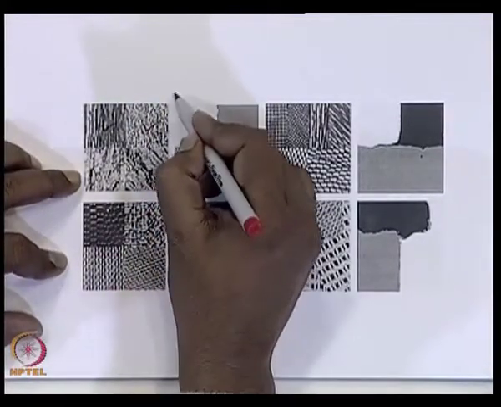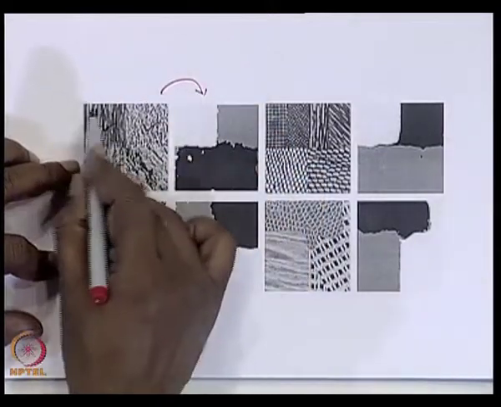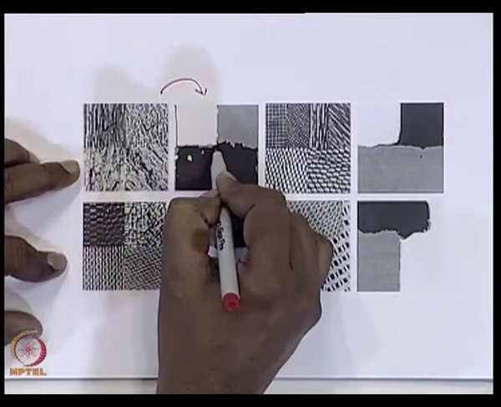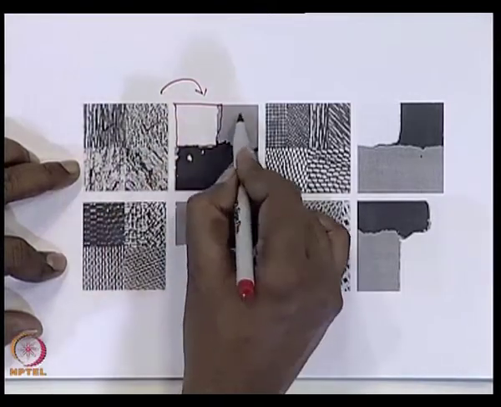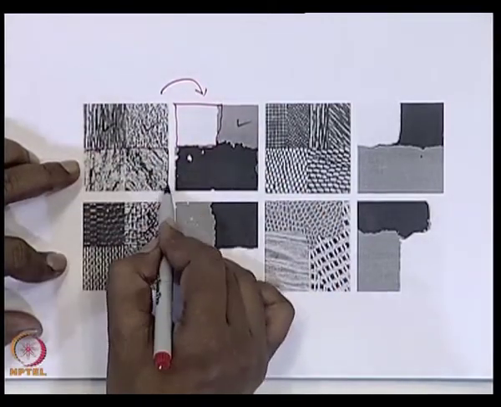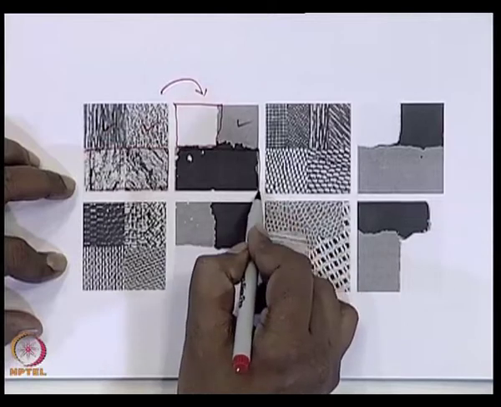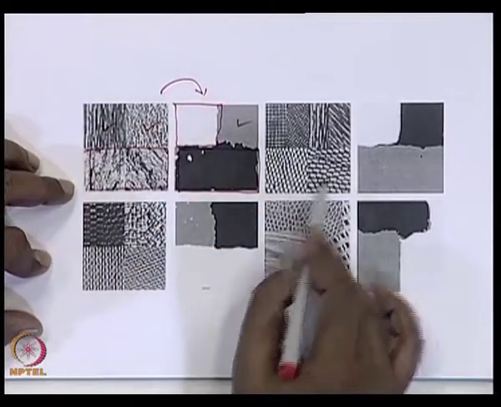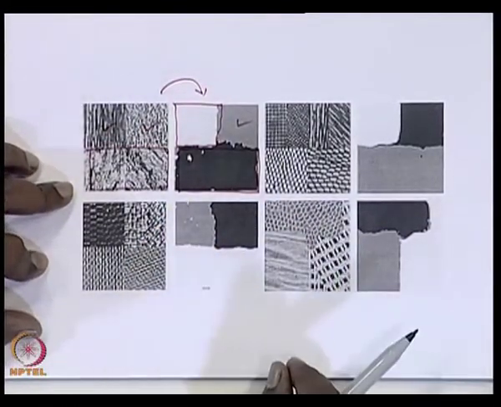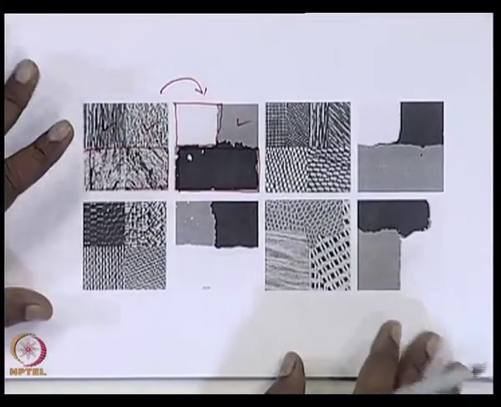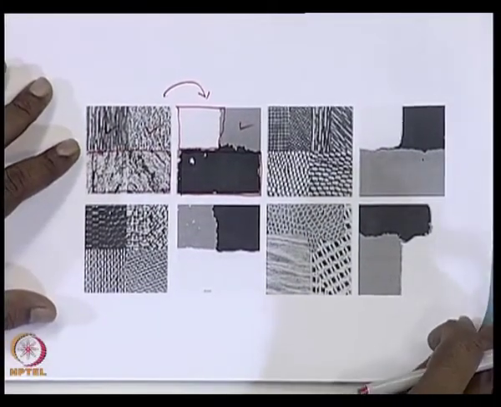And after classification using these Gabor features, you find that this part has been put into one class, this part has been put into another class, and this entire part has been put into another class. Okay. Similarly, in other examples. So, this clearly shows that Gabor filter coefficients have high discriminating power for textures, and so these Gabor filter coefficients can be used as texture descriptors as well as for texture segmentation purposes.